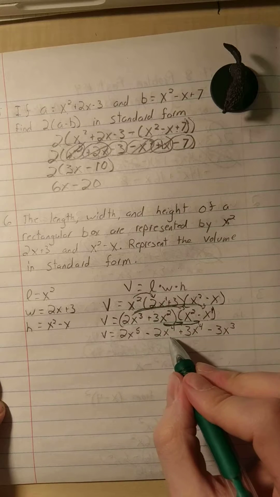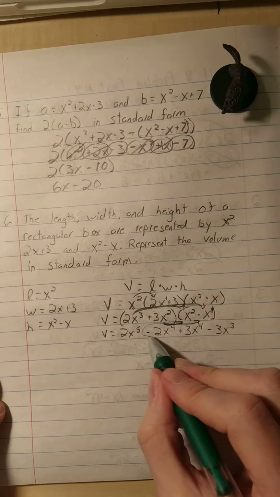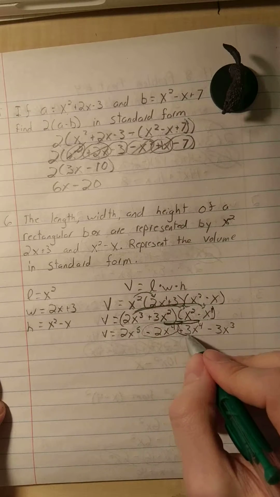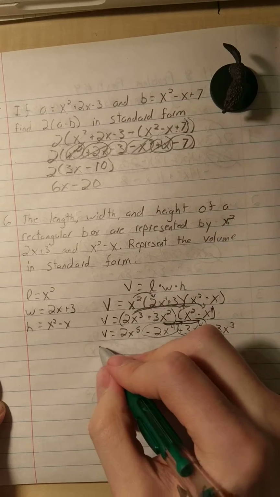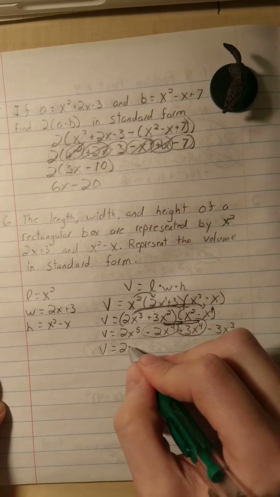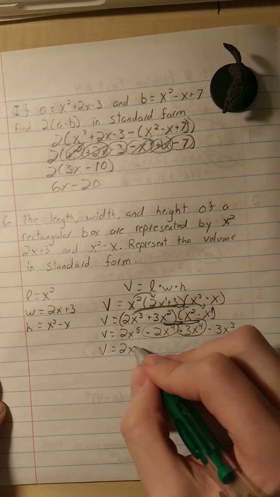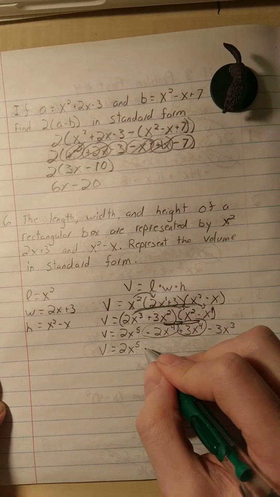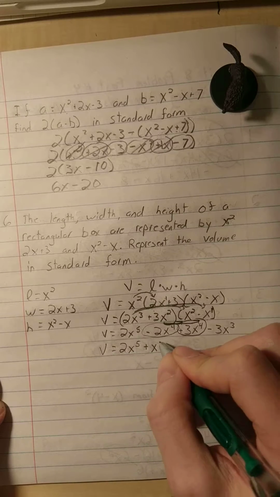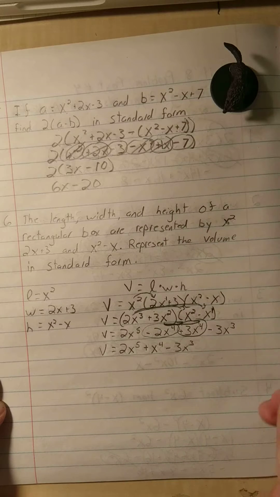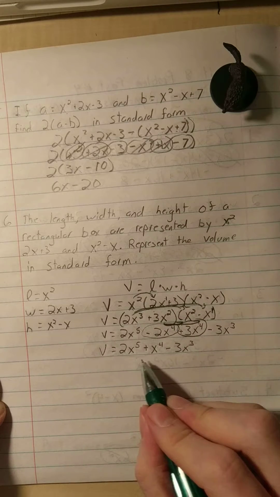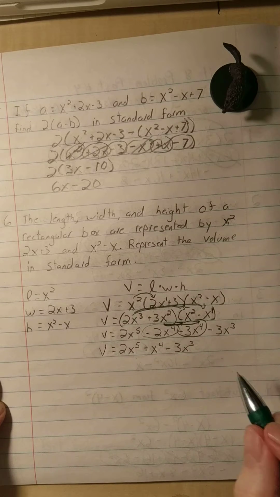Give this a once over, finding some like terms. We have a negative 2x to the fourth and a positive 3x to the fourth. 3 minus 2 is 1, so those terms will combine to a 1x to the fourth. I don't really need to write that 1 though, so I'm just going to say plus x to the fourth, and then minus 3x to the third. So there's the final answer, 2x to the fifth plus x to the fourth minus 3x to the third. That's our volume.